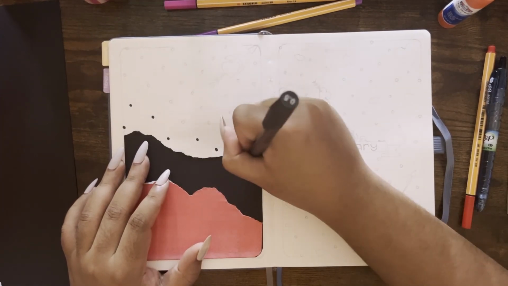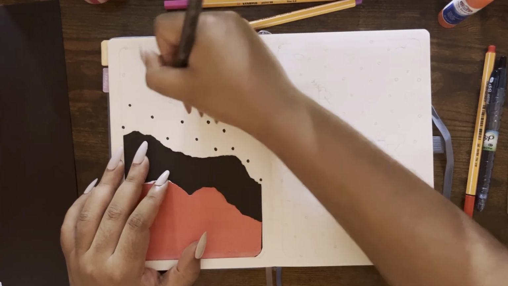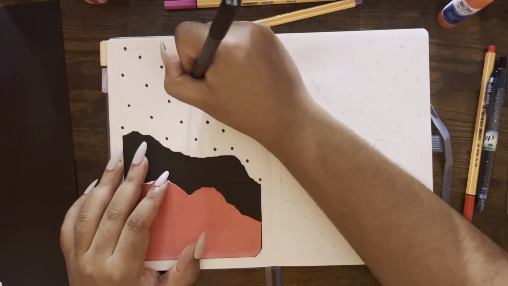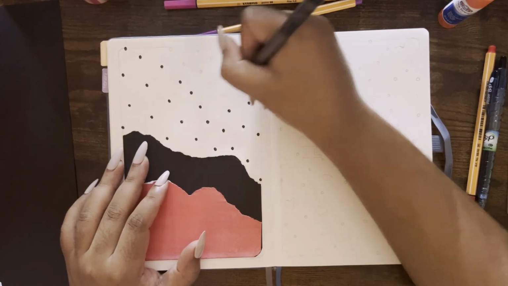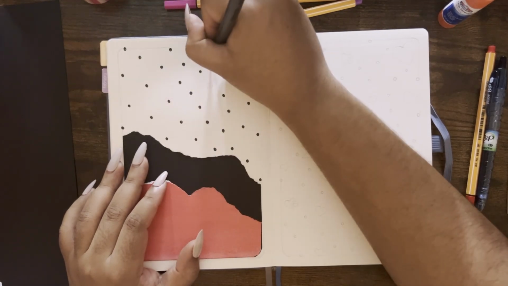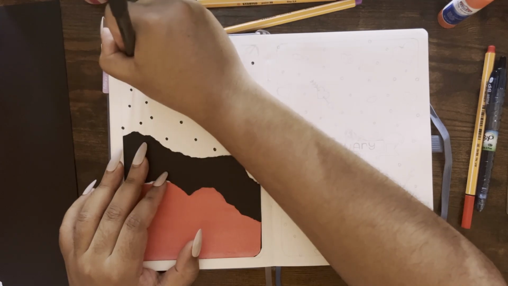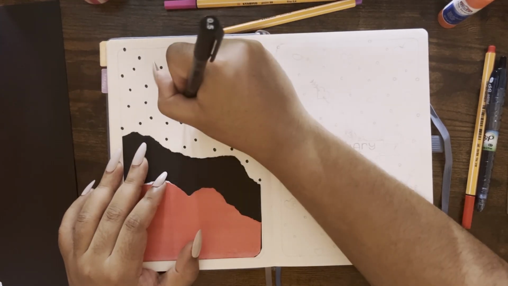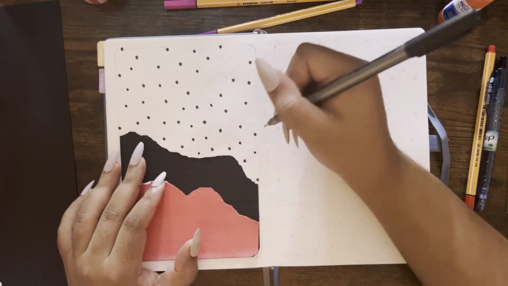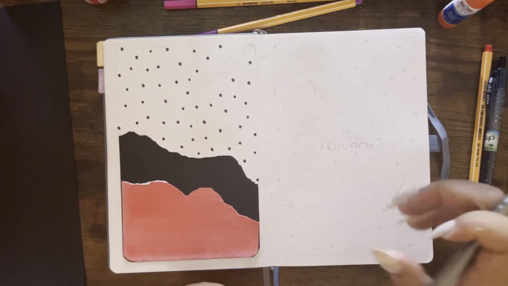Here's the setup for the spread. I kept it very simple on the left side. It might not look simple, but to me it's simple because it's two pieces of paper and pen work. That's all it is. Stencil work as well. When I tell you these stencils made this so much easier. Like I said earlier, I spent a little bit of time stenciling in the main elements, and then I just randomly put in with pens the placement for the dots.